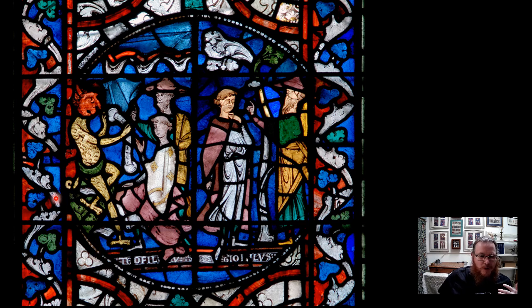Lots of cobalt blue in the borders and the background of the panel here. We've got iron oxide greens here and also here, and what is probably an iron oxide yellow here too.